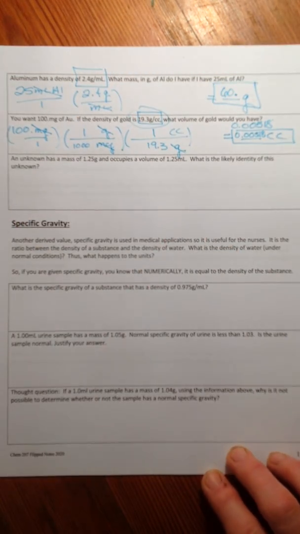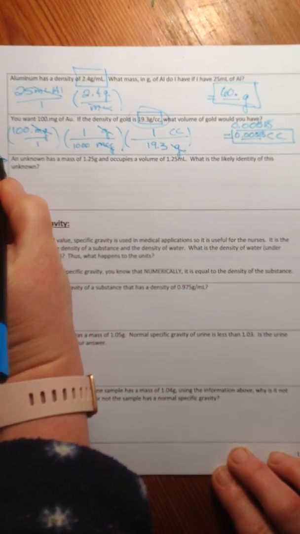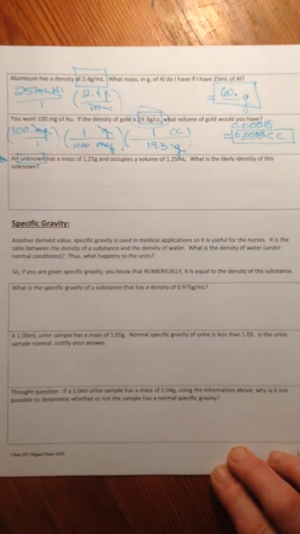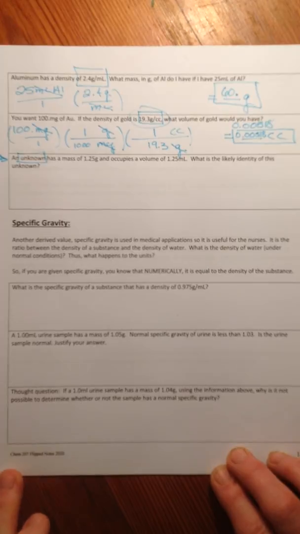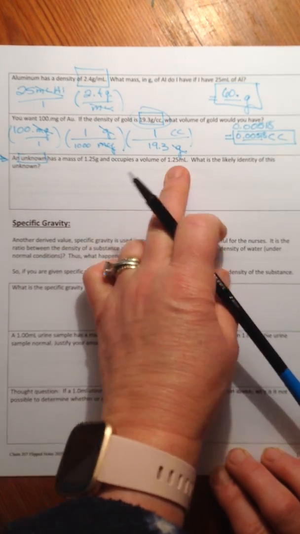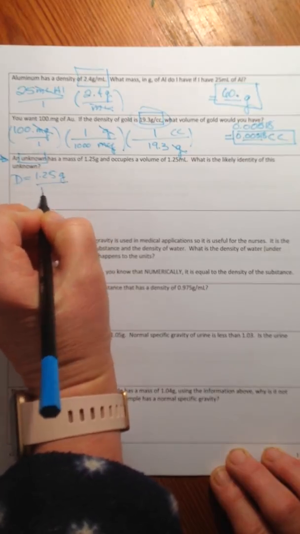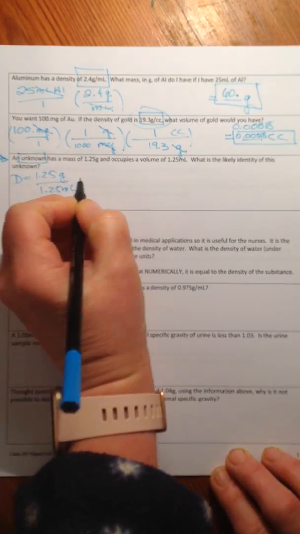All right, so the last one on this page is a different application. An unknown is something we're going to be looking at in the lab. If you have something that's unknown, you have to compare it to something that you do know. Okay, so we have a mass and a volume. So density is 1.25 grams, 1.25 milliliters.